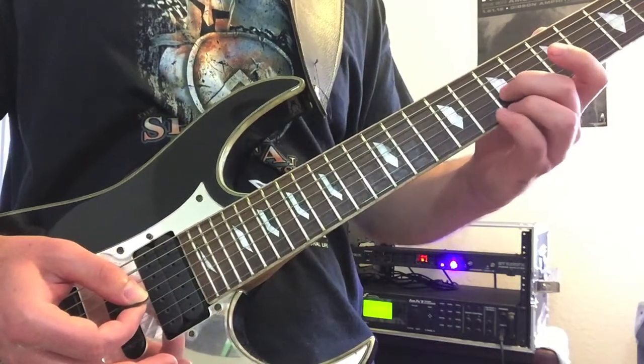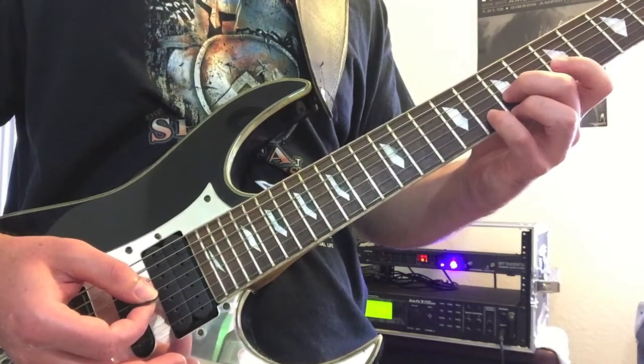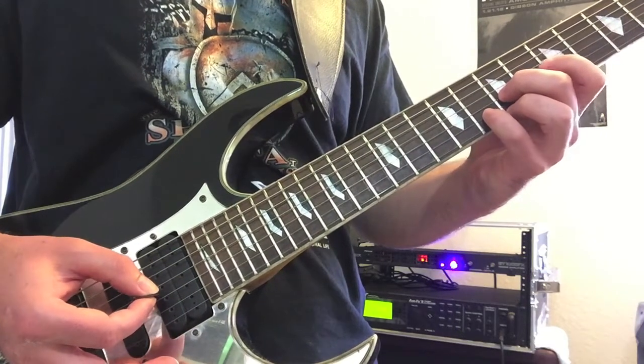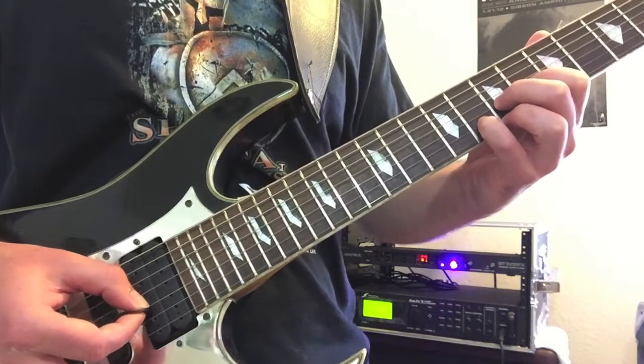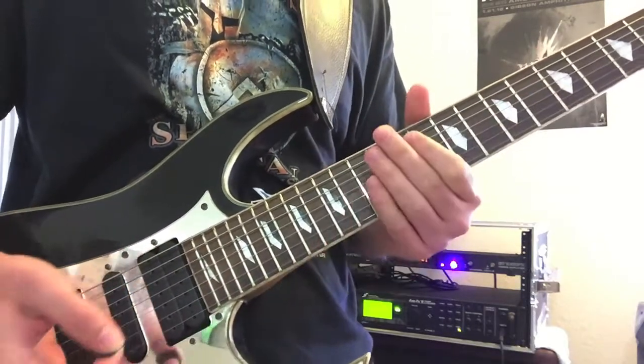And then we're down to E minor, which is going to be 7 on G, 8 on B, 7 on high E. Bend that G string up a whole step. And that's it.